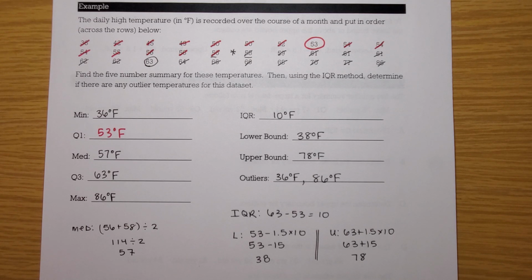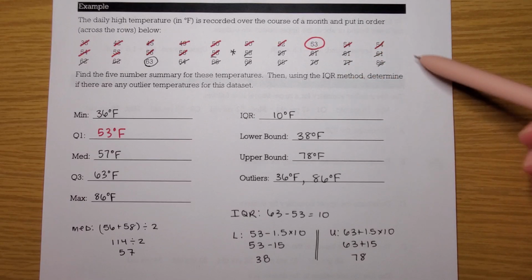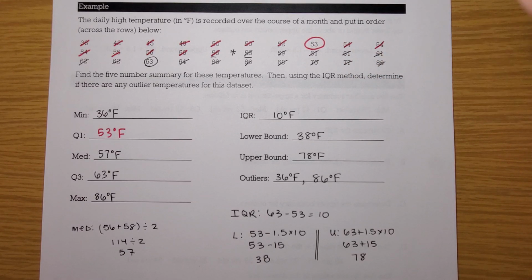Now, one thing I want to point out is these 2 examples that we worked on in this video were specifically to help us identify outliers. But the case may be that you have no outliers in your data set. So if this 86 wasn't here and if that 36 wasn't there, I would still do all the same work, and for the outliers, I would just write none. It may also be that you have some of these upper outliers, so some values on the top end, but not so much on the low end. Or vice versa, you could have some outliers on the low end, but not have any on the upper end.